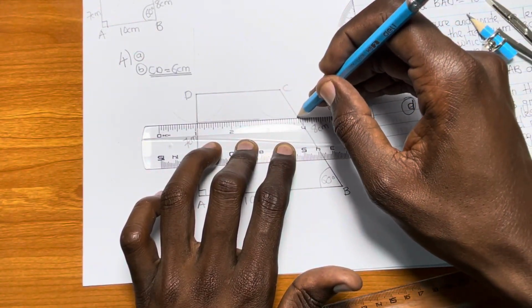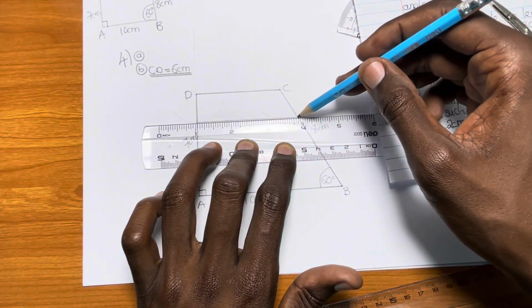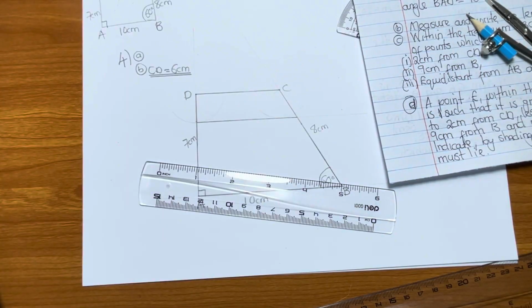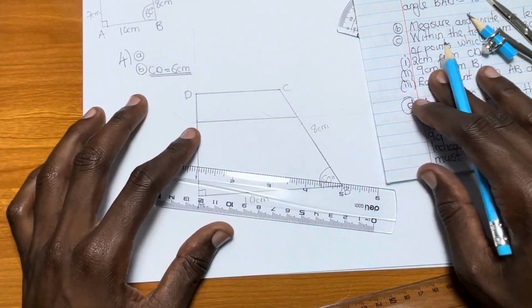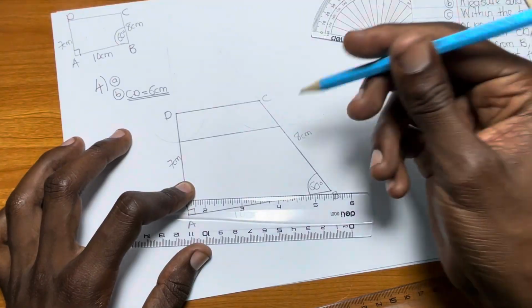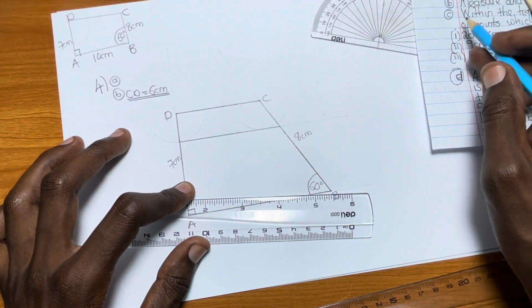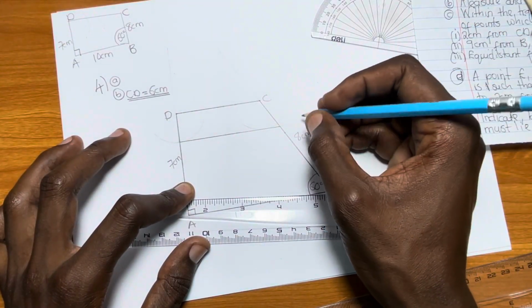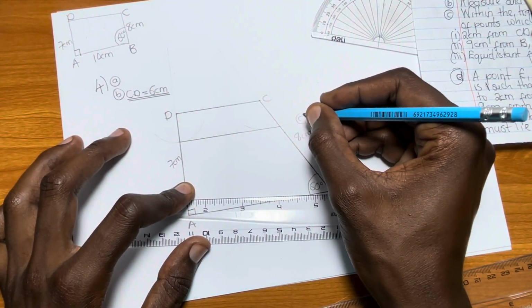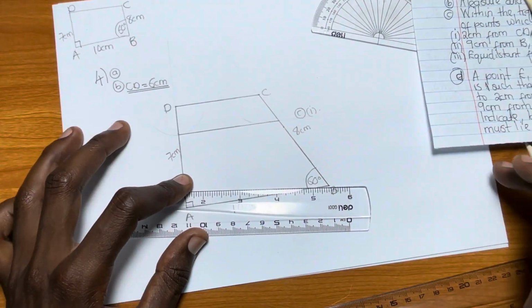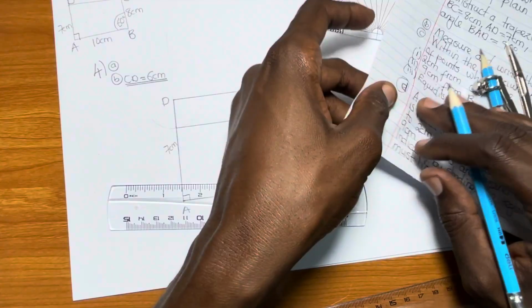Inside the shape, this line is supposed to be dark, but outside it's supposed to be faint. You can see the difference. Inside it's dark, outside the shape it's faint. Then I'll label, say this is question 4B, C. So this is C, Roman numeral 1. And I'm done. And now go to the next one.